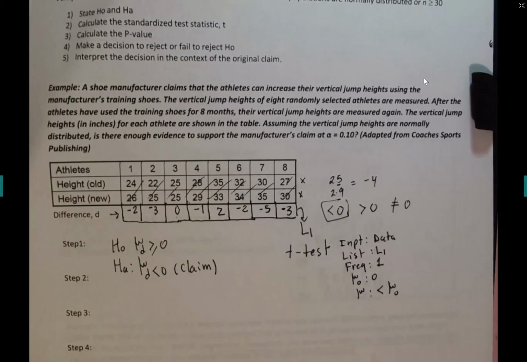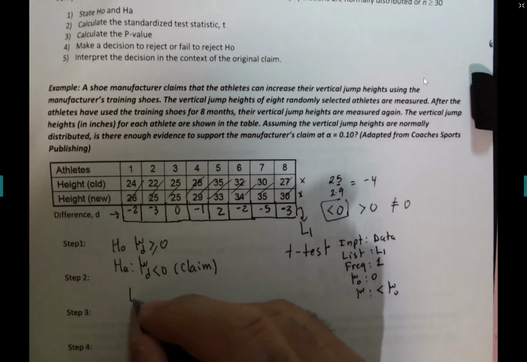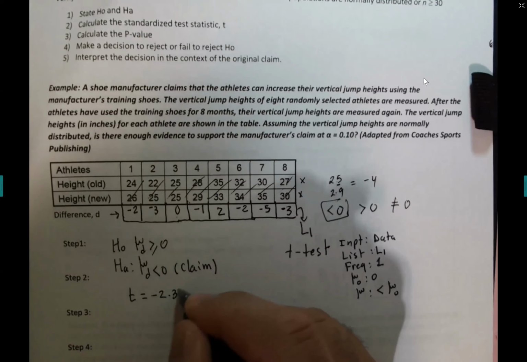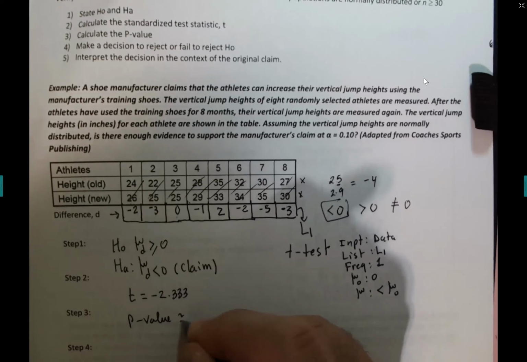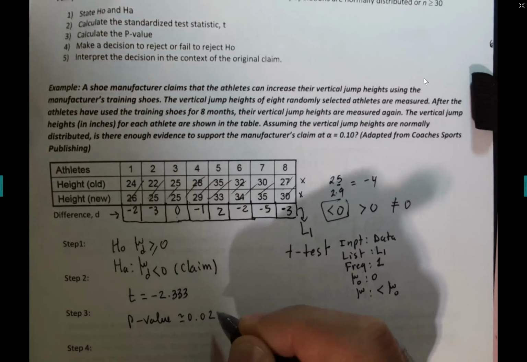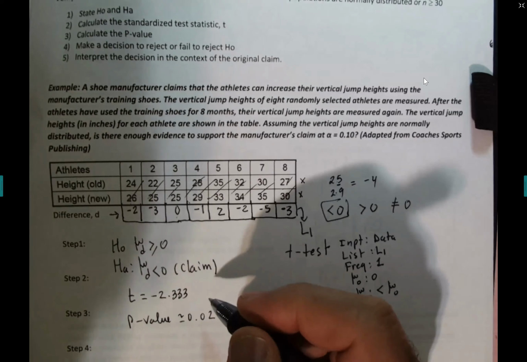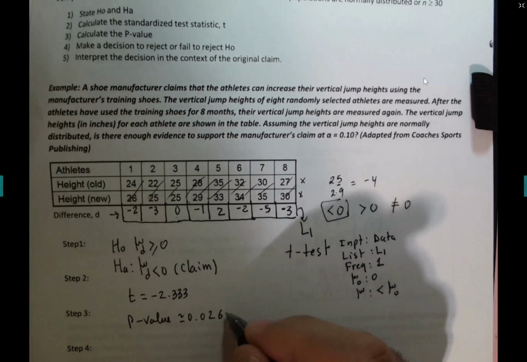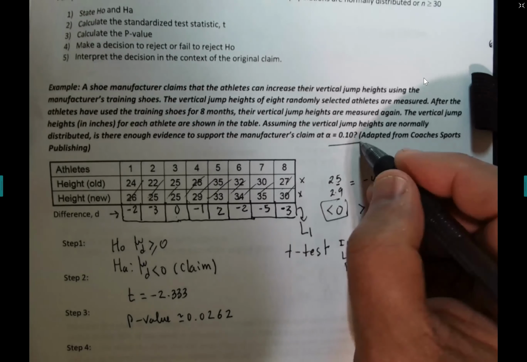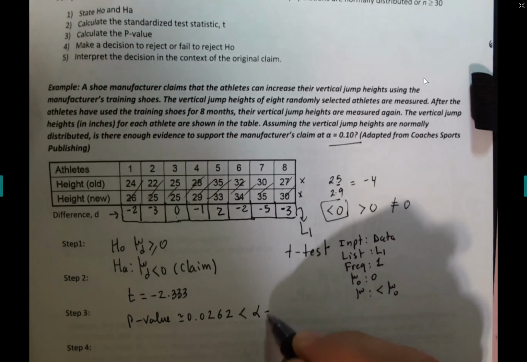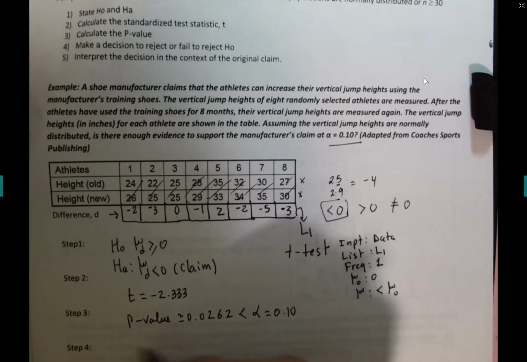All right. So t is -2.333. The p-value is 0.0262. And what's alpha, guys? Alpha, he says 10%, so the p-value is less than 10%. Reject H0.